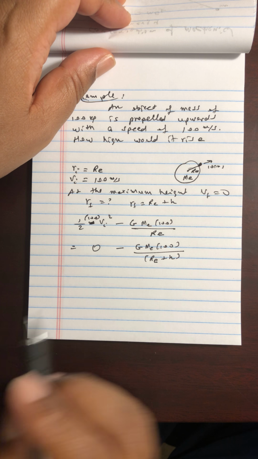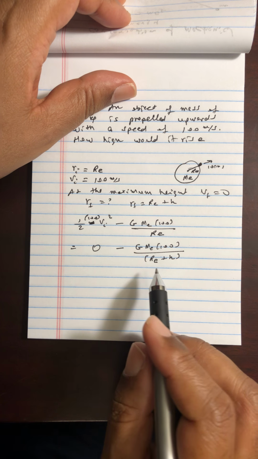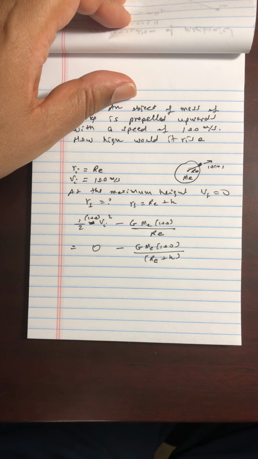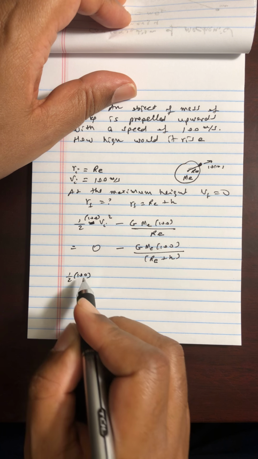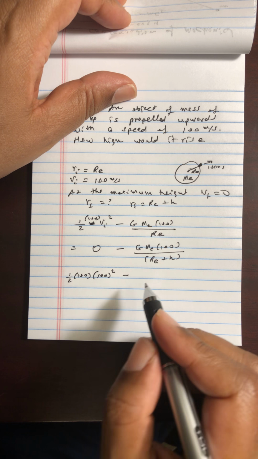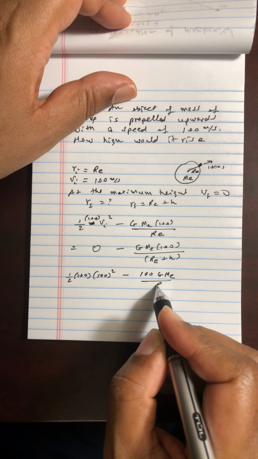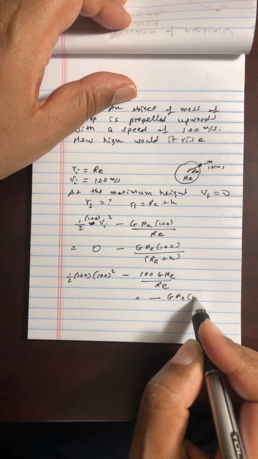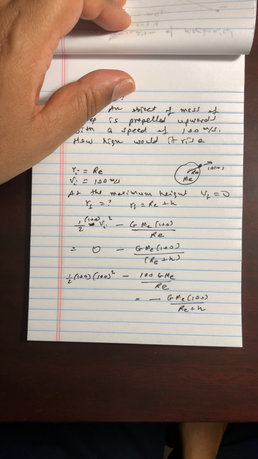So that's it. The initial speed we know is 100. So we have the following, and we're looking for the altitude. This side is half times 100 times the initial speed, 100 squared, minus 100 G mass of Earth divided by the radius of Earth, and that equals the negative of G mass of Earth times 100 divided by the radius of Earth plus the height.